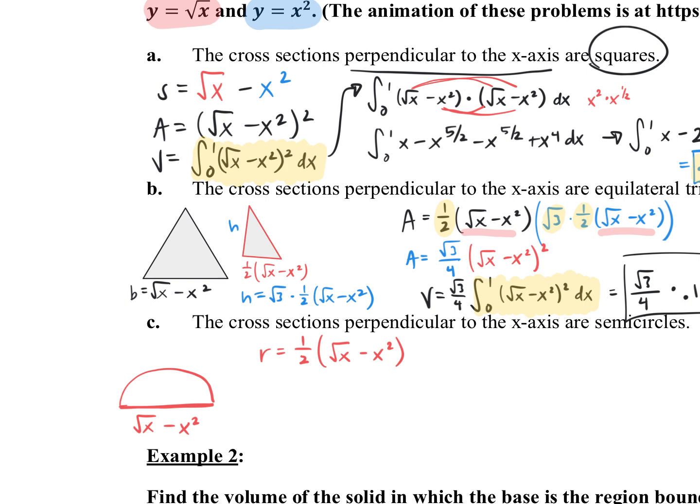Now I can write my area formula. Area of a semicircle is 1/2 pi r squared. So put in my r value there: 1/2 times the square root of x minus x squared. And remember, that whole thing is squared. That's my radius, we're squaring it. Do you see all the little places that we can make silly mistakes here? So we've got to be really, really careful.